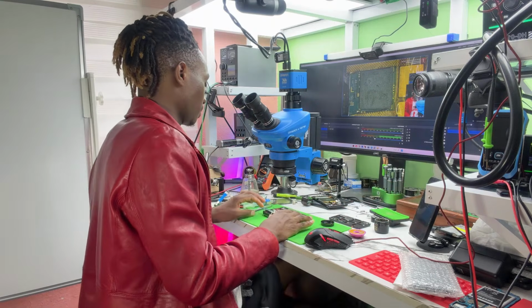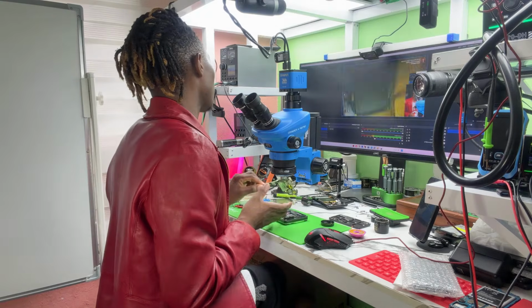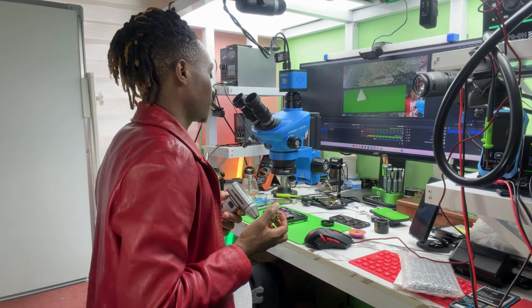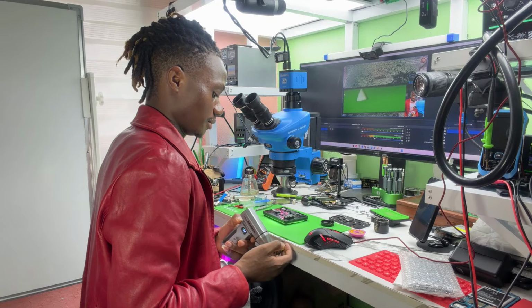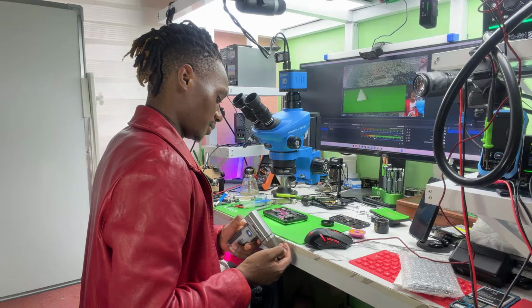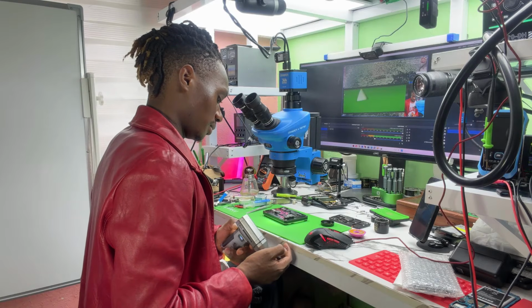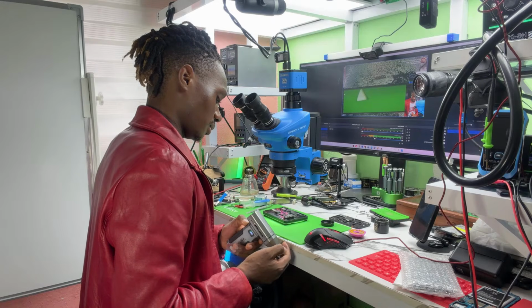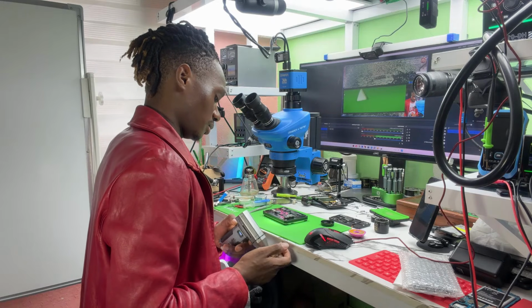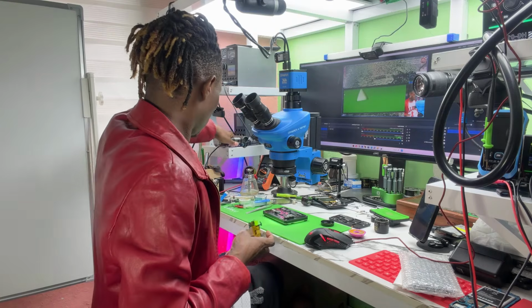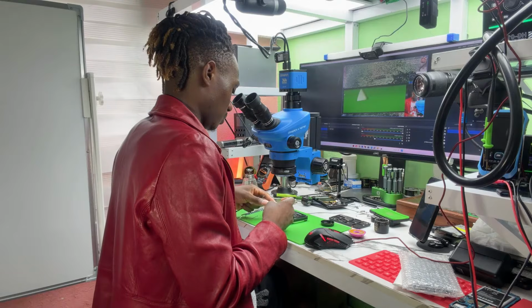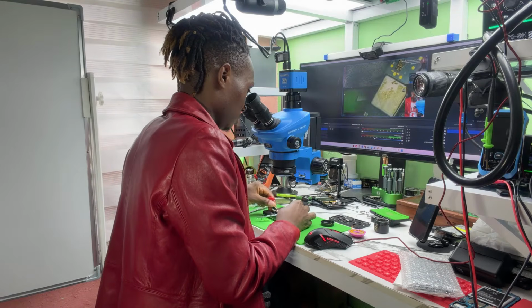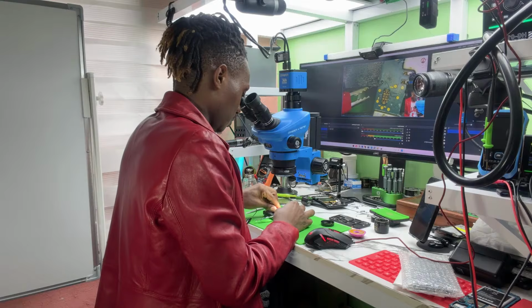Okay, so what do we do? We pull down the PCB, then test. Connect.